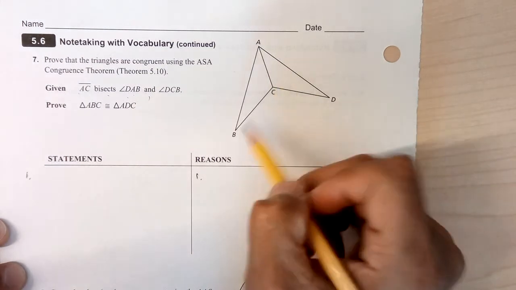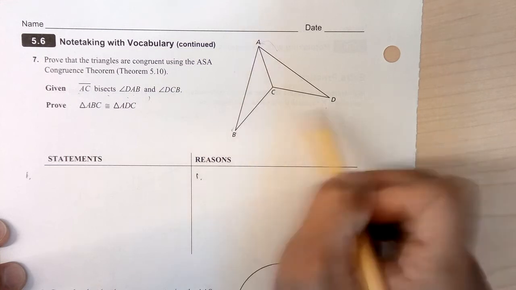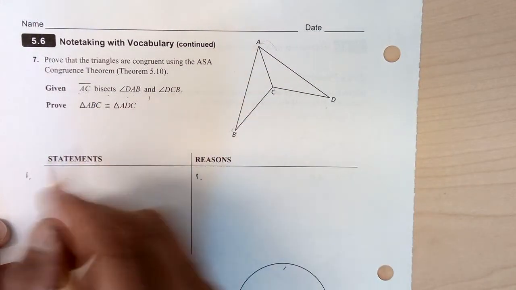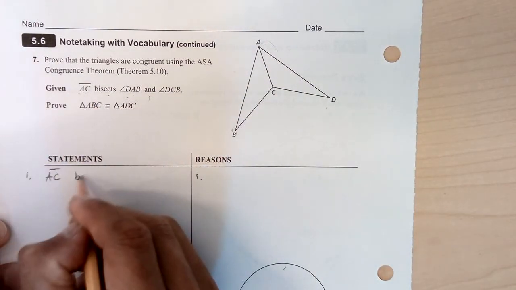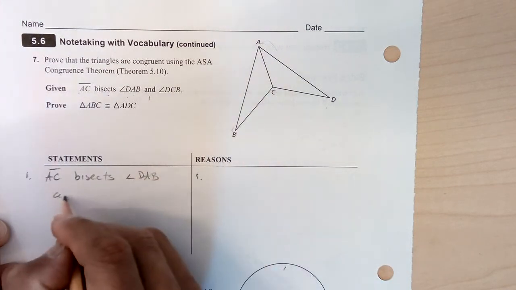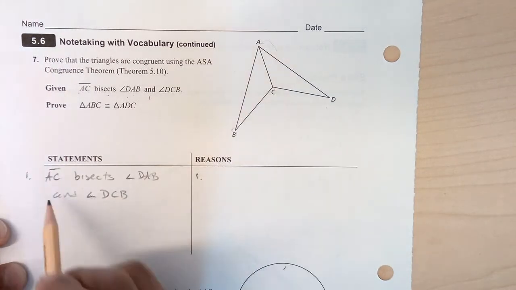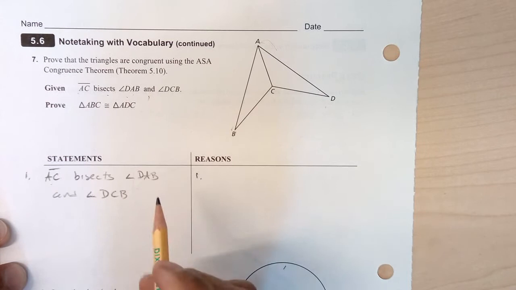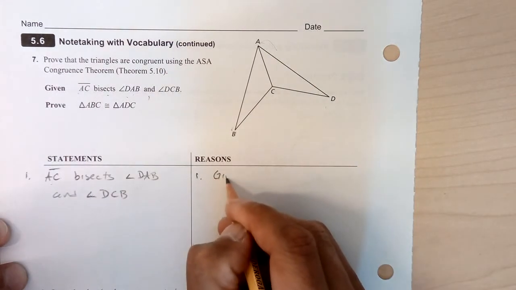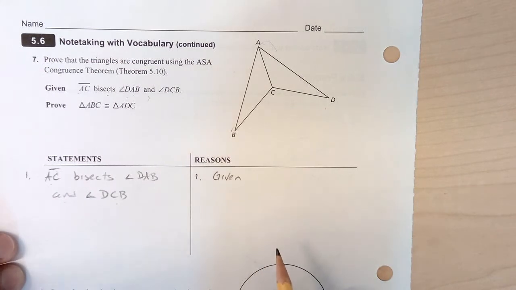Segment AC bisects angle DAB, and then also it bisects angle DCB. So I could write that as my first statement: segment AC bisects angle DAB and angle DCB. I mean, you could break that up and just say segment AC bisects angle DAB for your first statement, and then the second statement, AC bisects angle DCB. But both of those are given. I'm going to combine them and make one statement.